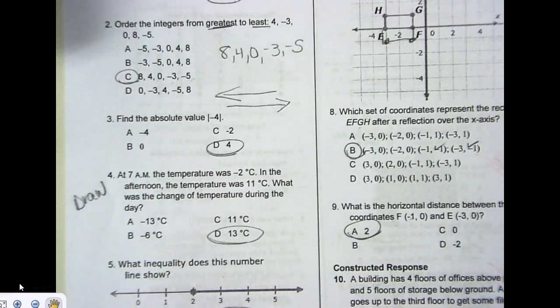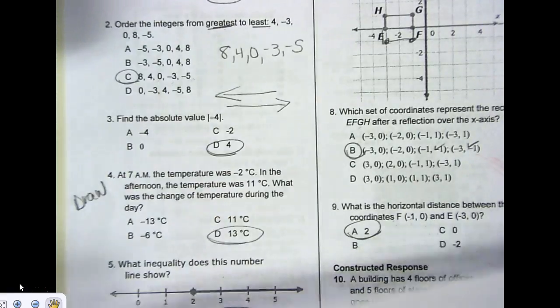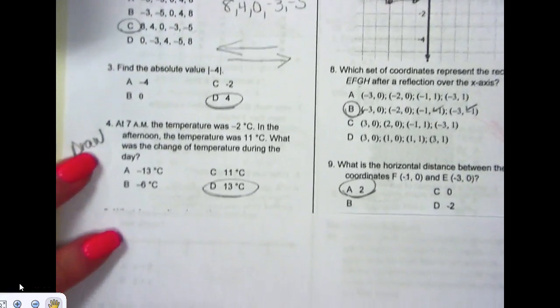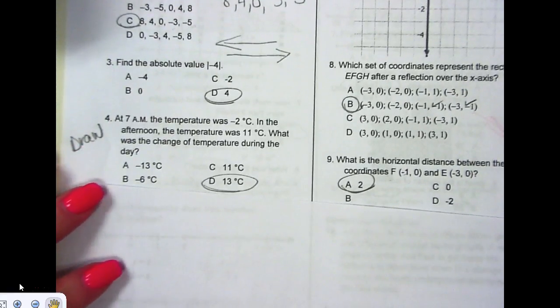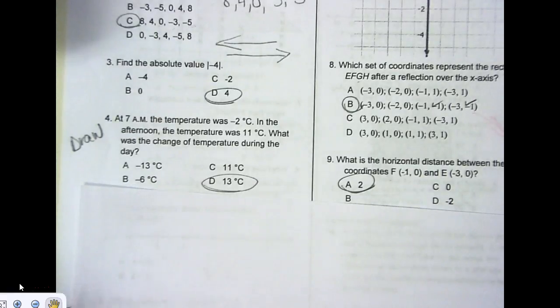7. At 7 a.m. the temperature was -2. In the afternoon, the temperature was 11 degrees Celsius. What was the change of temperature during the day? So I said to draw a number line to help. You use a vertical number line, that means straight up and down, for temperature.